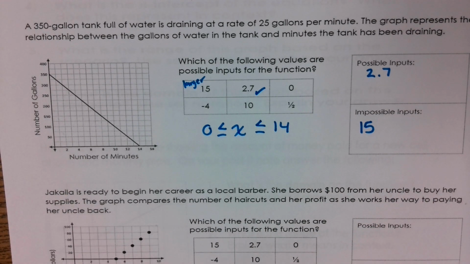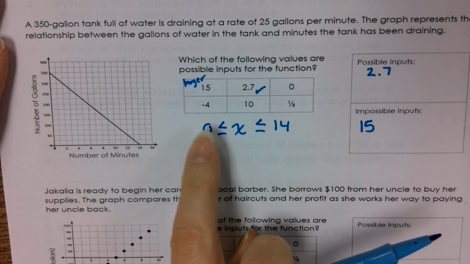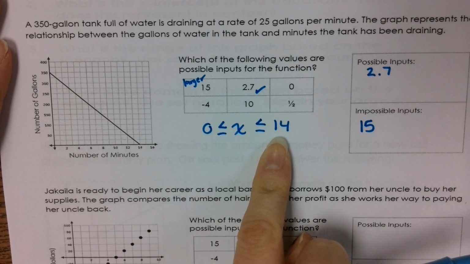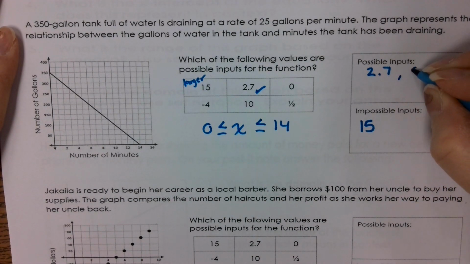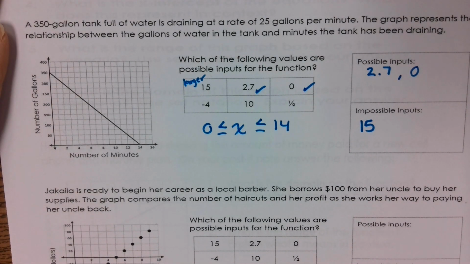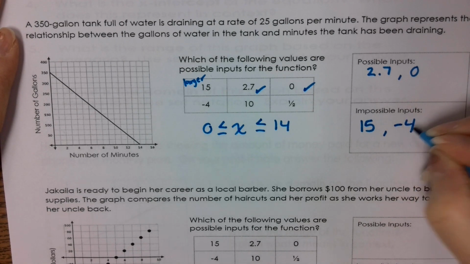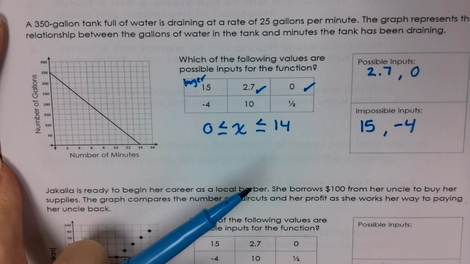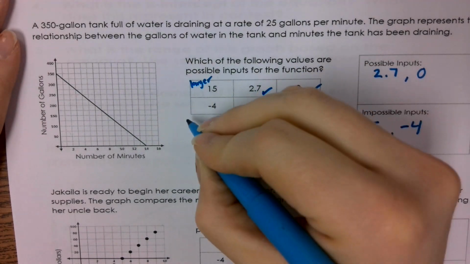All right, so taking a look, 0. Will 0 be a possible input in this situation? Yes, because of the fact that we can include it, it is the equal sign, so it has to be anything 0 to 14. Anything greater than 14 won't work, anything less than 0 won't work. But 0 is a possible candidate. What about -4? No, negative values are not going to work in this situation, which makes sense because can we have negative minutes? No, we cannot have negative minutes in this situation at all. It doesn't make sense. Can't have negatives.